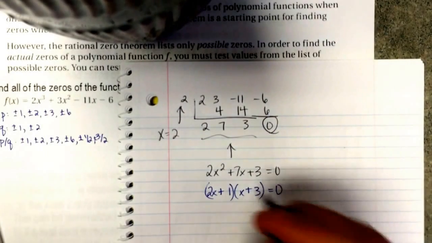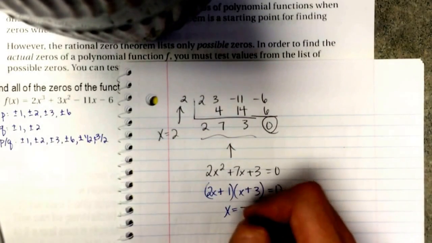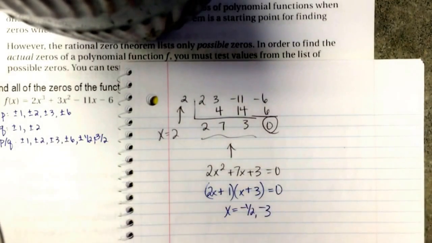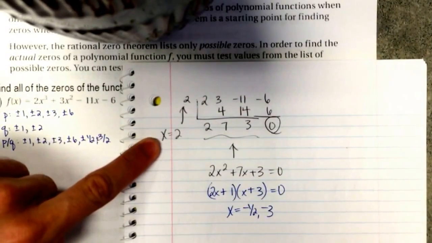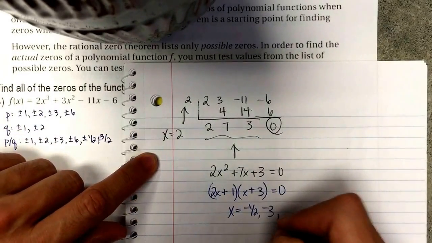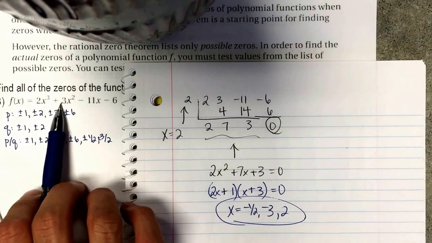My last thing I do is list my zeros. From the first parenthesis, -1/2. From the second parenthesis, -3. And then I also want to list the number that I got when I did synthetic division, and I got a value of 2. So there are my 3 zeros for this function.